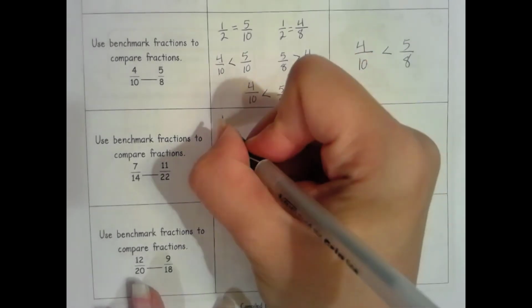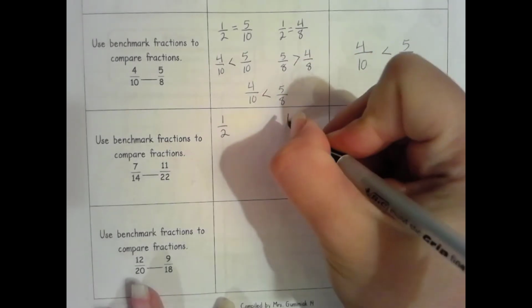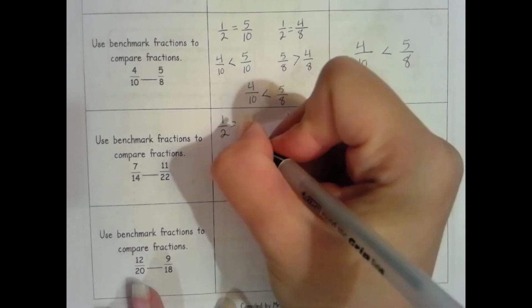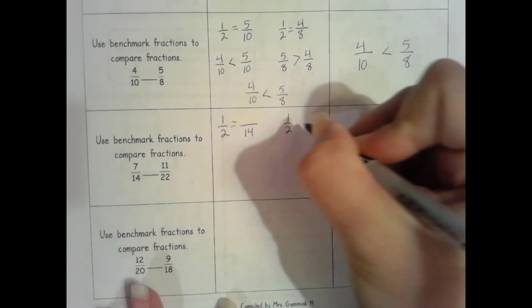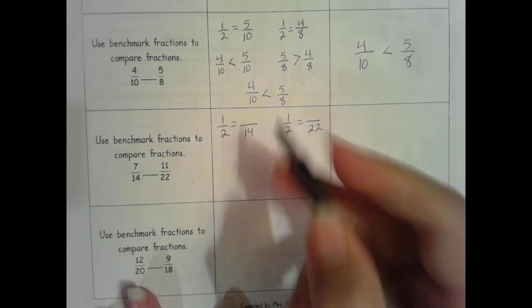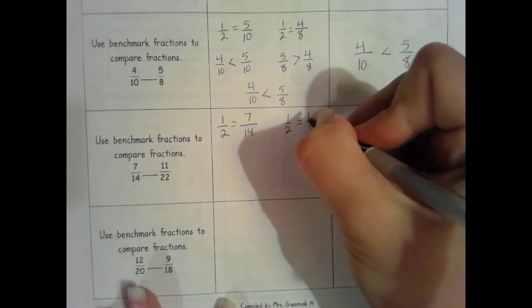So here we look at half. Half of 14 is 7. Half of 22 is 11. Oh, wait a second.